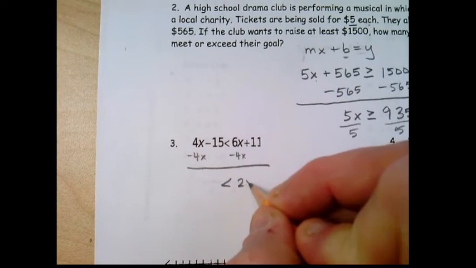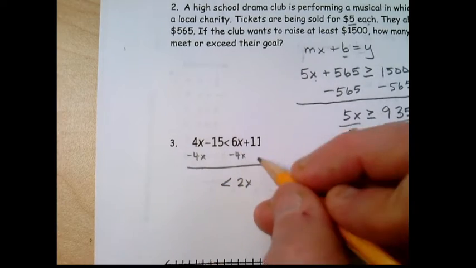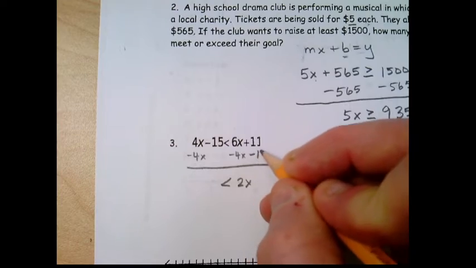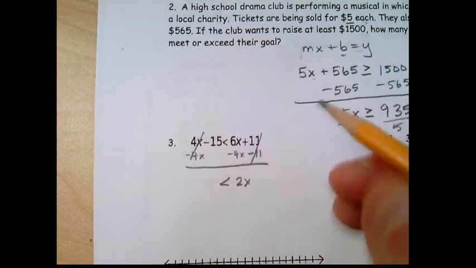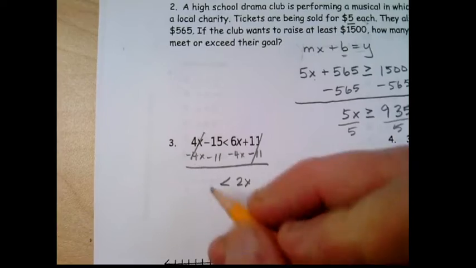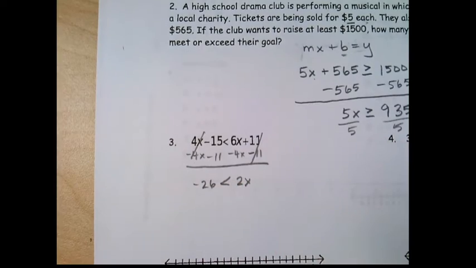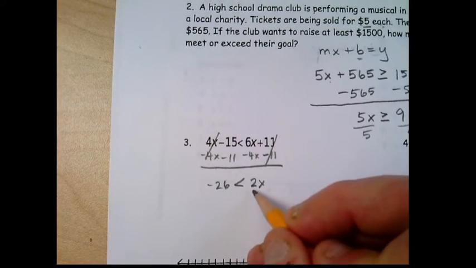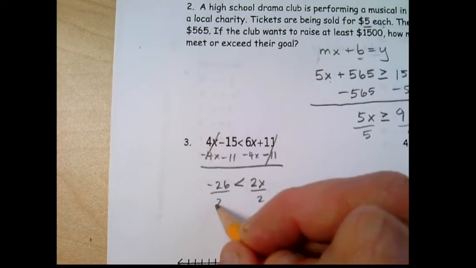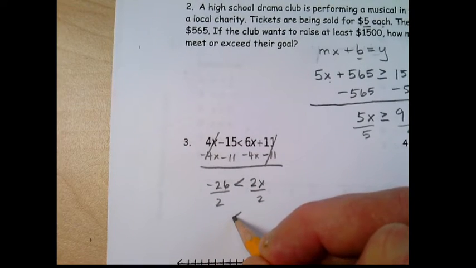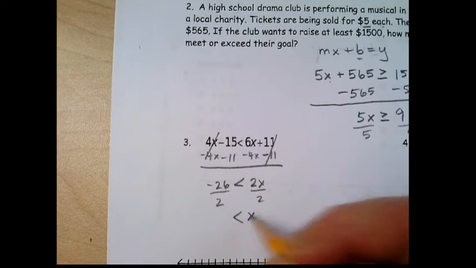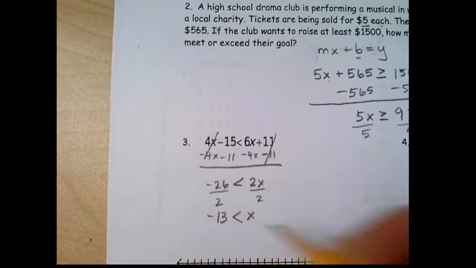That gives me 2x here, 6x minus 4x, and I might even subtract 11x. Get rid of the 11s here. So this gives me negative 26. Okay. Now, if I'm going to go ahead and divide by 2, do I flip my inequality? No, I don't, because I'm dividing by a positive. So this is negative 13.